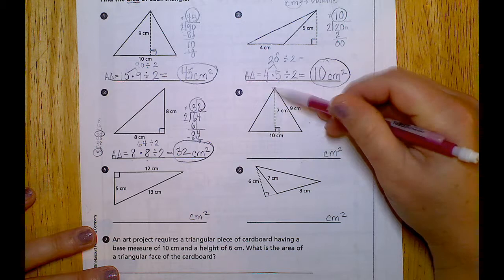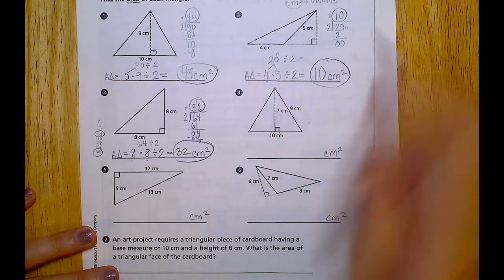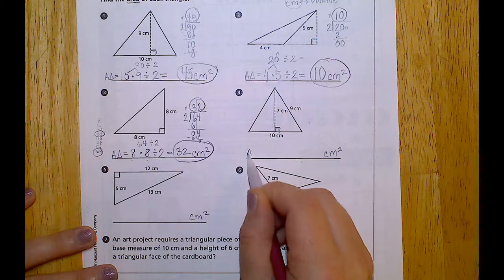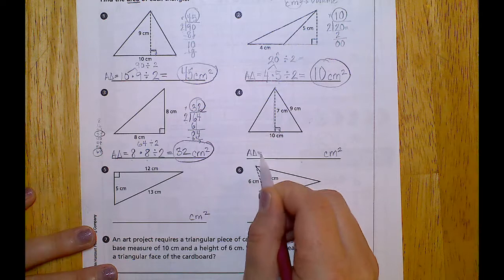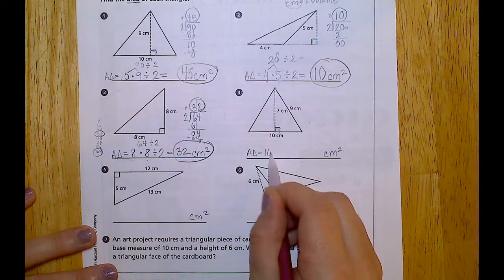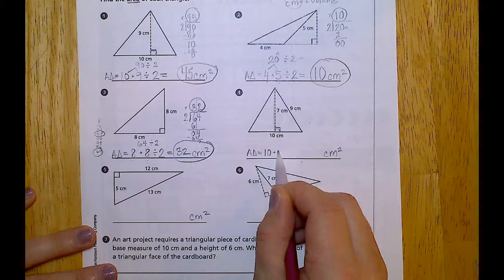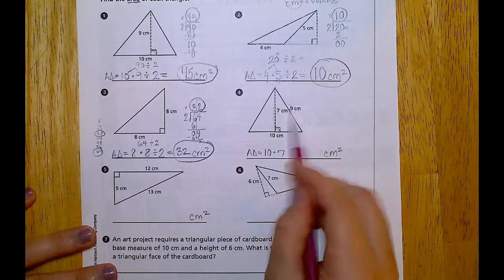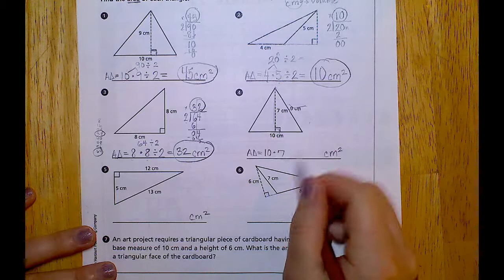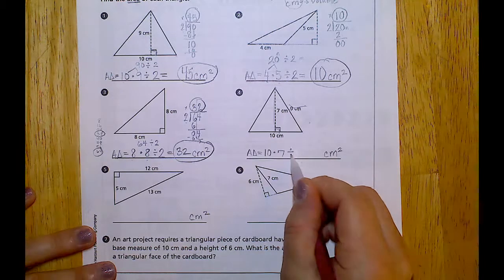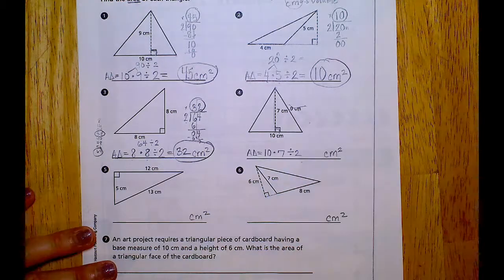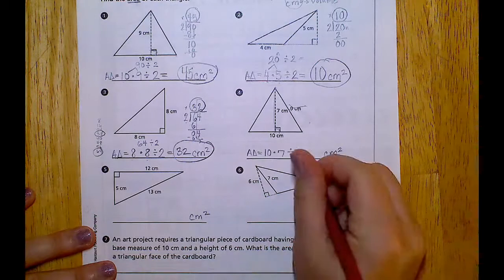You're checking for this height. So we would do area of the triangle equals 10 times 7, not the 9. I'm going to cross this out because we don't need that right now. Divided by 2. Okay, equals.